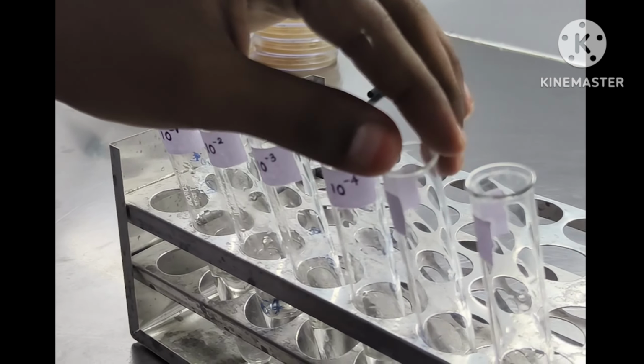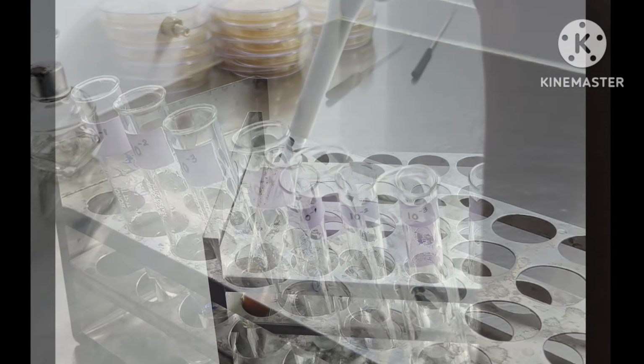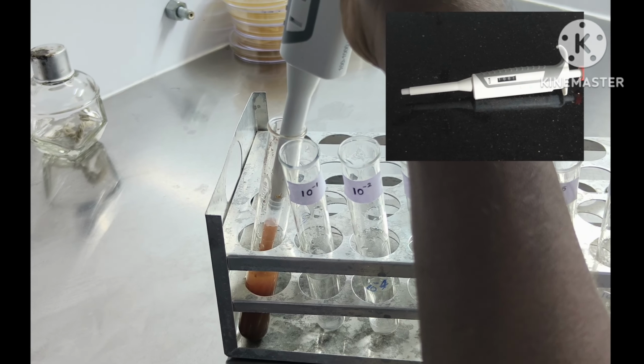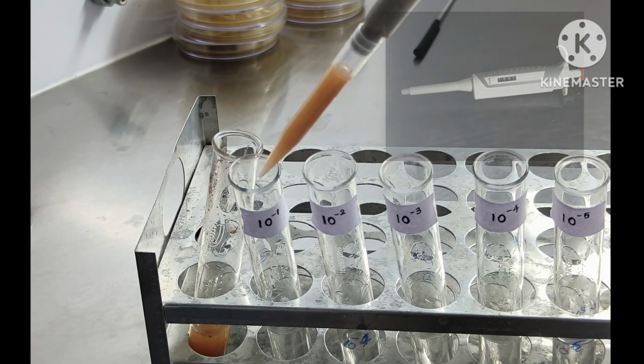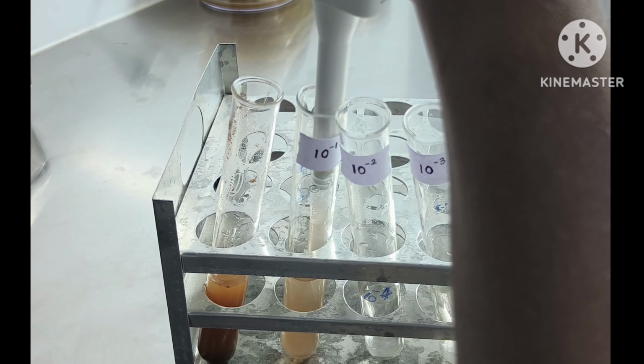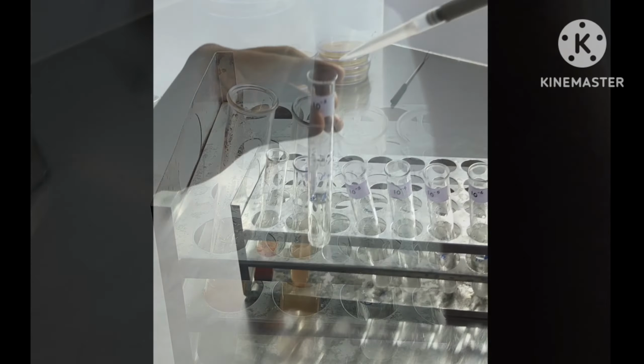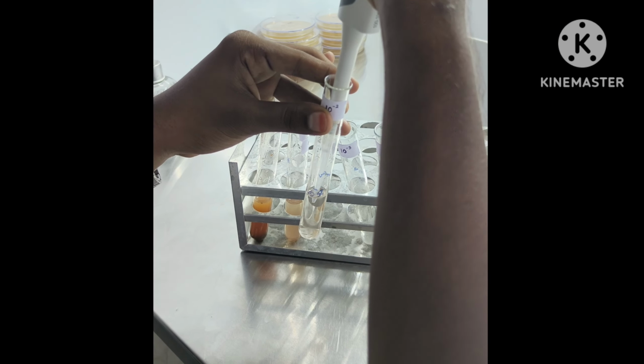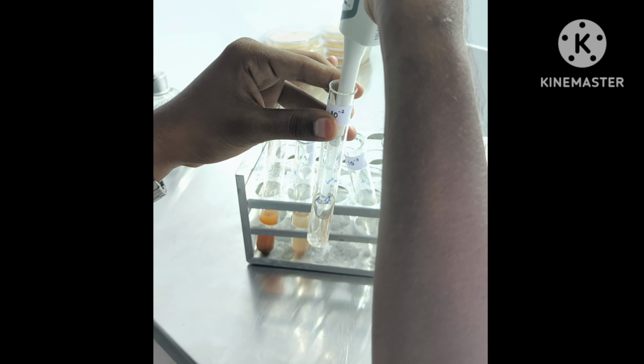Dilutions were prepared up to 10^6 using sterile distilled water. 1 ml of suspension was pipetted out using micropipette from 10^1 dilution and was added to 9 ml of sterile distilled water. Subsequently, dilutions were made up to 10^6.